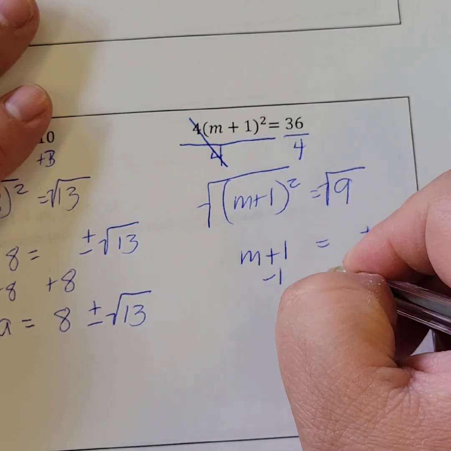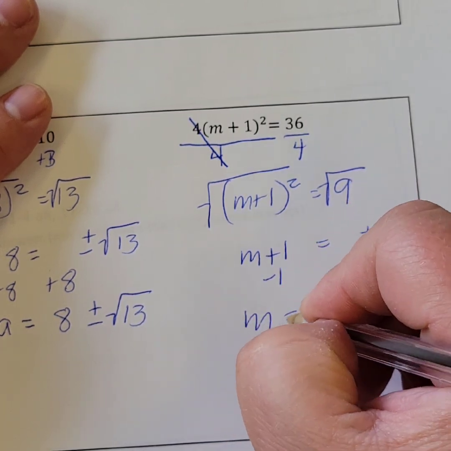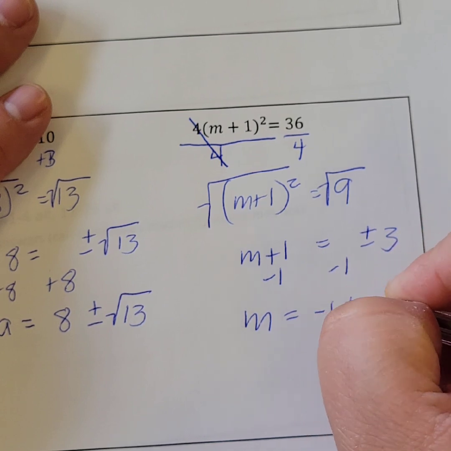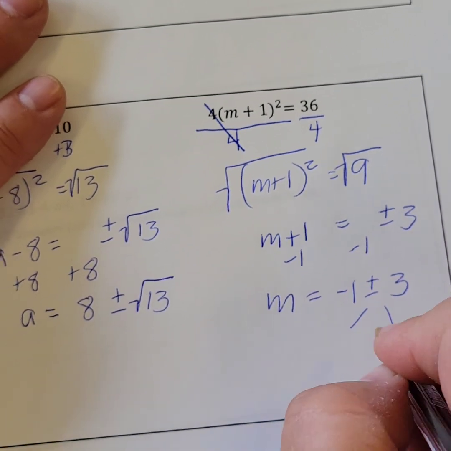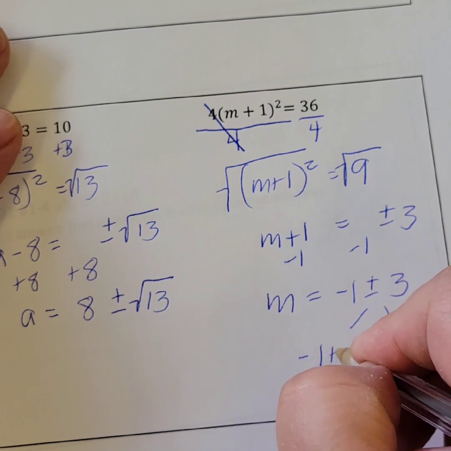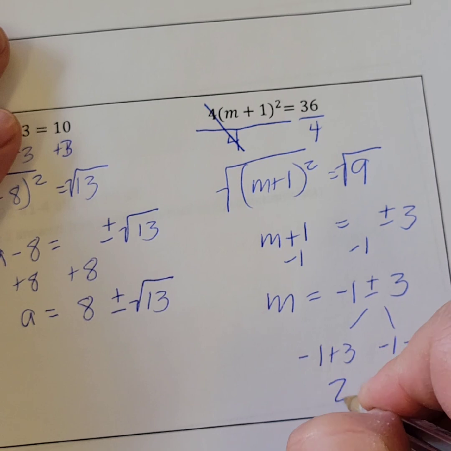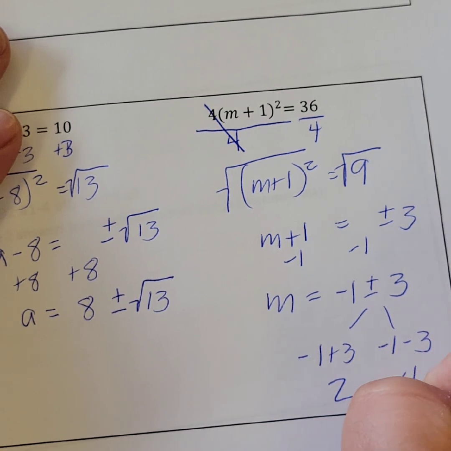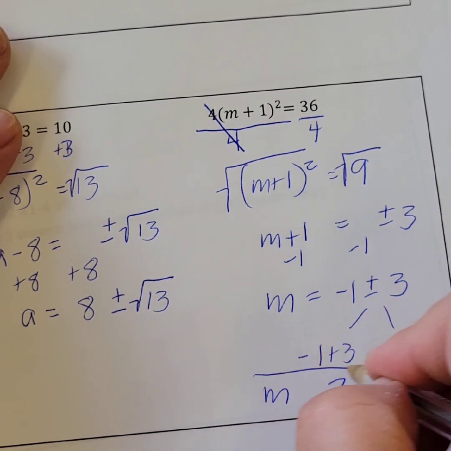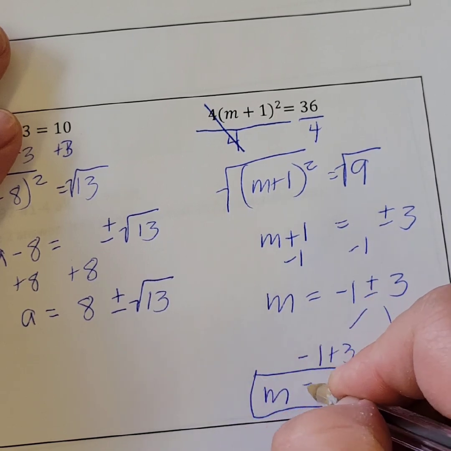So then subtract 1: m equals negative 1 plus or minus 3. So then we got negative 1 plus 3, negative 1 minus 3. So then 2 and negative 4.